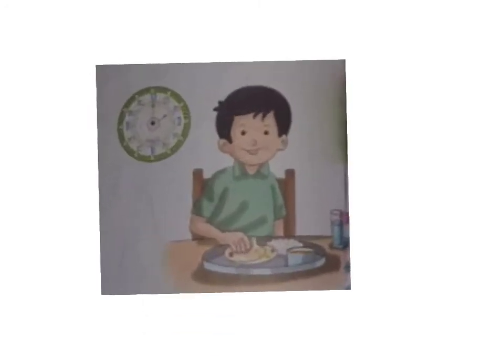Number 2 is that when the sun is directly over our head, we call it the midday or noon. When the sun is directly overhead, we call it the midday, or we can say noon time. The time after the noon is called afternoon. We have lunch in the afternoon. At this time, what do we do? We have lunch at this time.